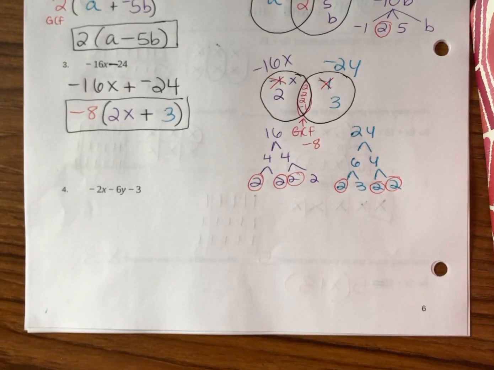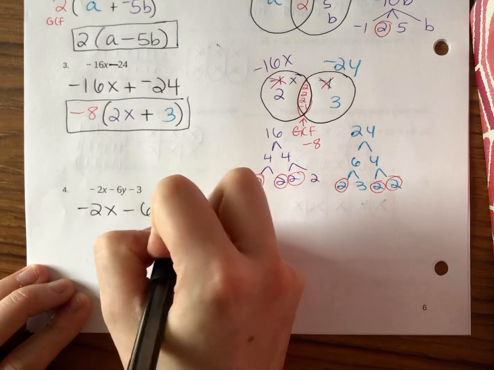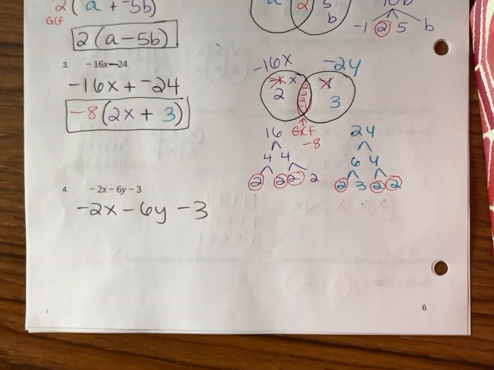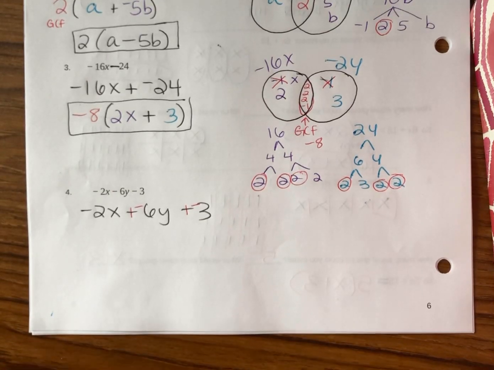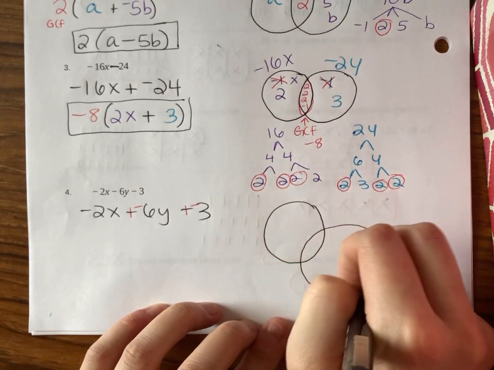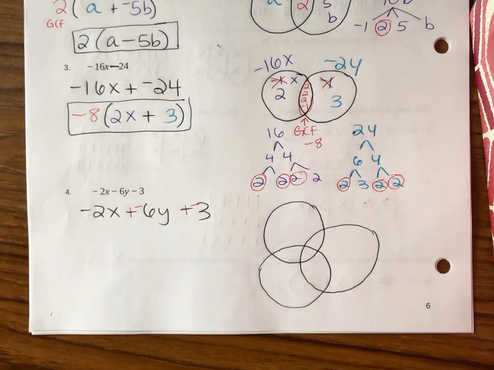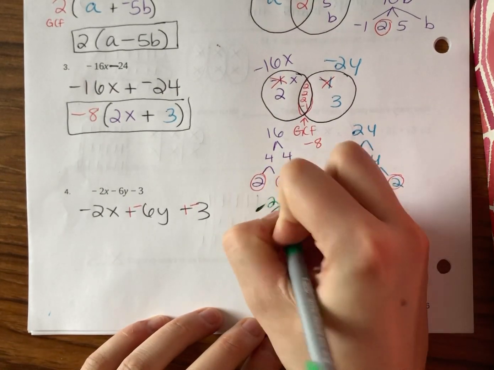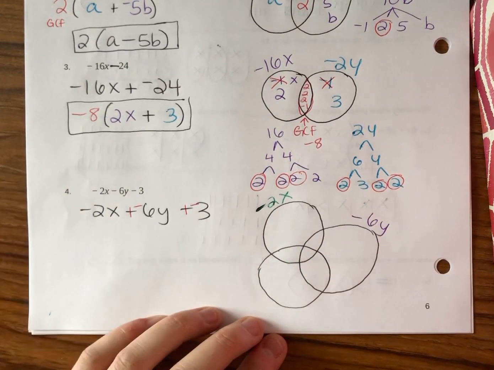Last one is kind of a trick. -2x minus 6y minus 3. I'm definitely going to take this and rewrite it, changing all of those subtracts into add the opposite. And since I have 3 terms, I can break it into a Venn diagram that has 3 circles: one for -2x, one for -6y, and one for -3.